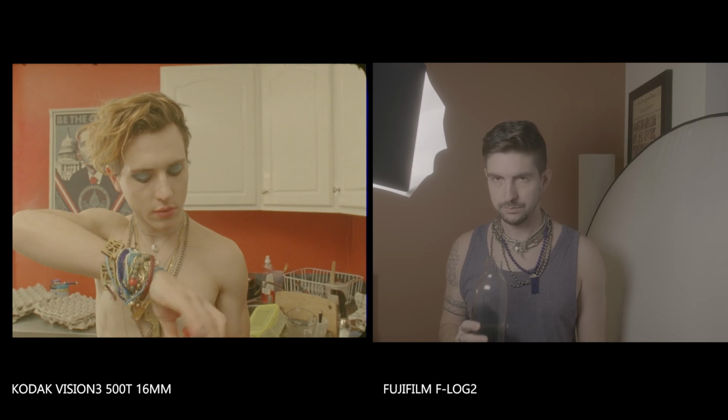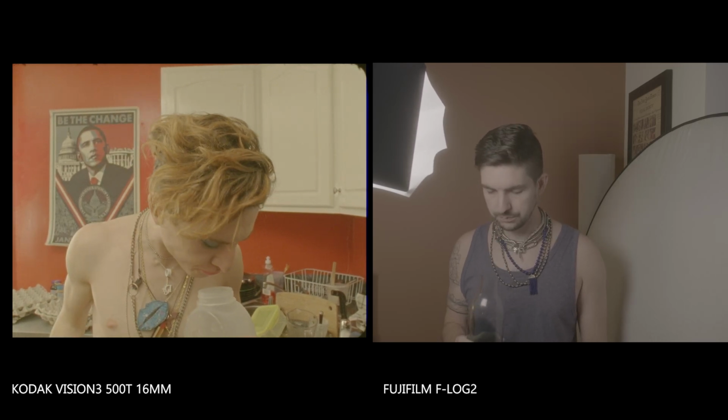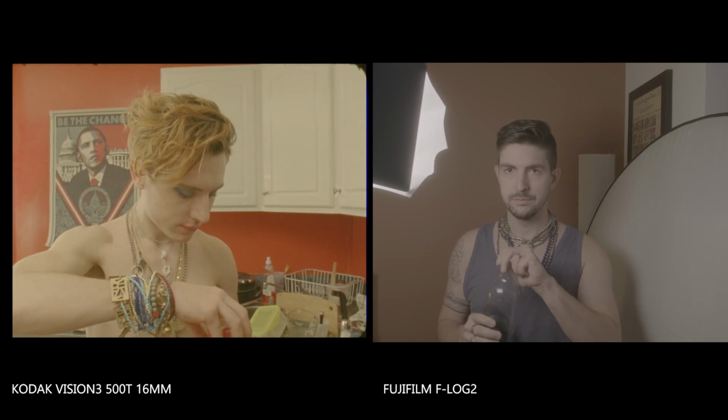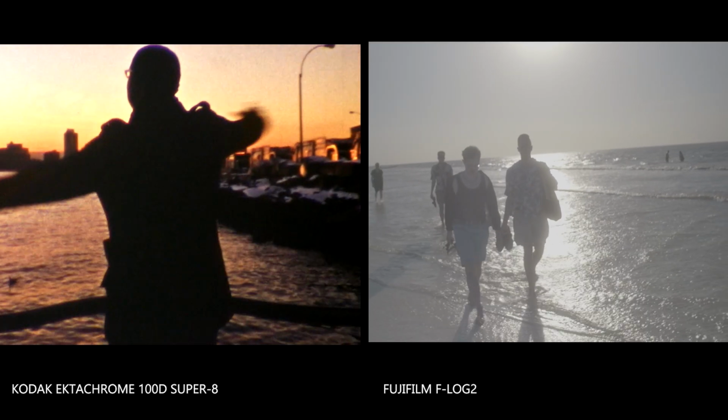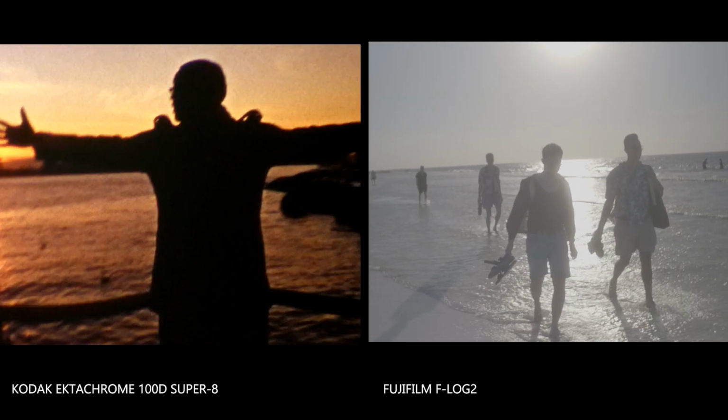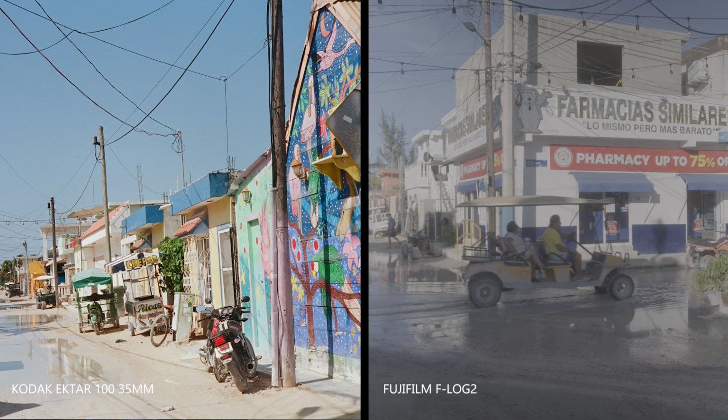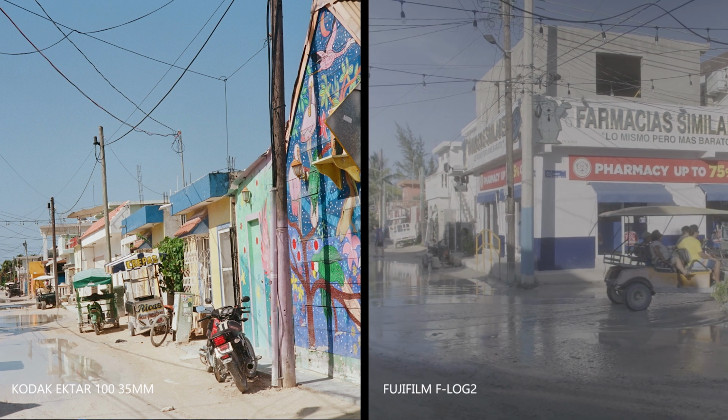Then I'm going to take some video footage I shot on my Fujifilm camera and try to match it to Kodak 500T 16mm film from an old film project, Ektachrome 100D Super 8mm film, and a roll of Ektar 100 35mm still film.